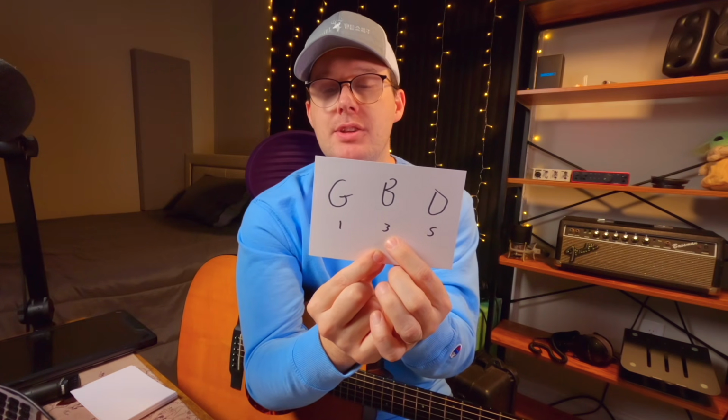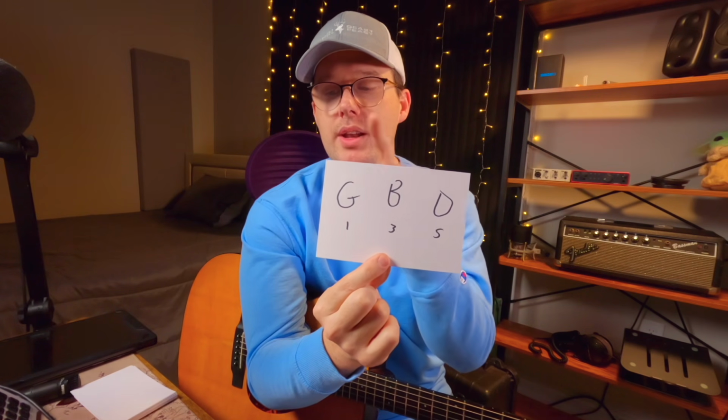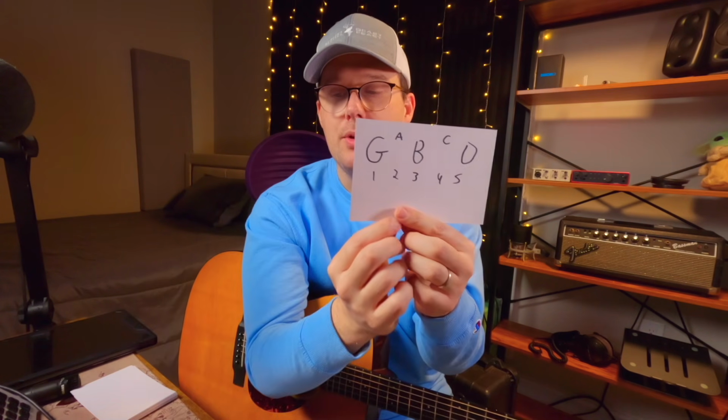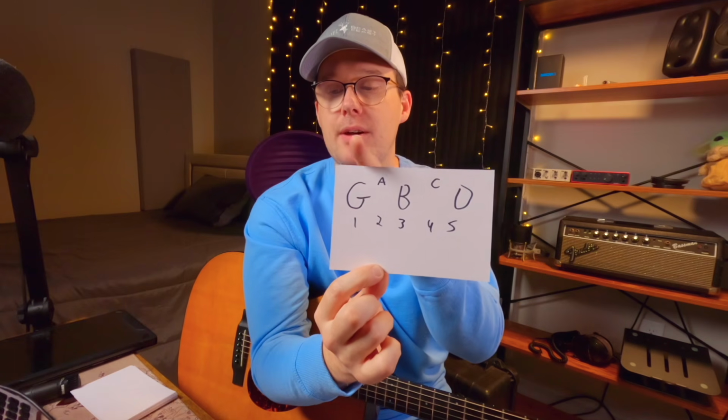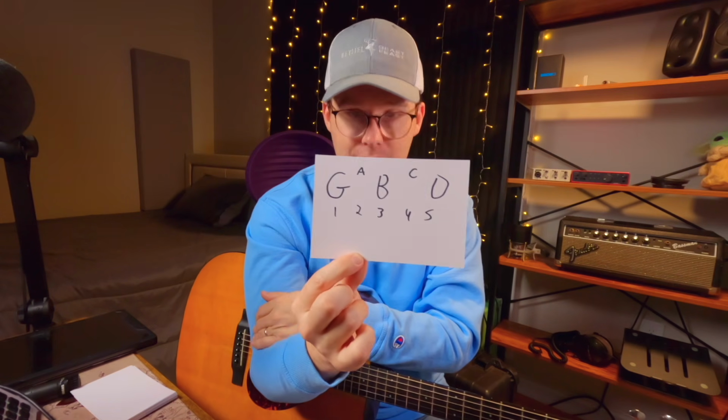The third in G major is B. The fifth in G major is D. This is how you spell a G major chord: 1, 3, 5. Well, in between each of those notes, obviously we have other notes. We have G, then A is 2, B is 3, C is 4, and D is 5. So a root position G major chord on the guitar is actually spelled out G, B, D, G. Open G, this is the note D, and this is the note G.